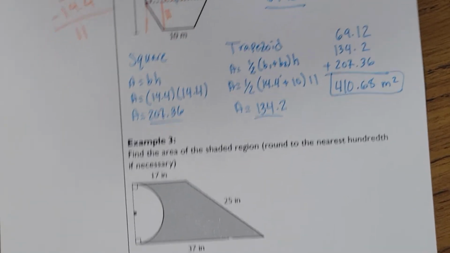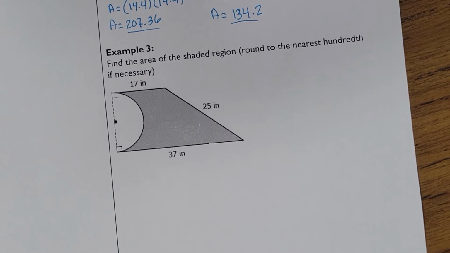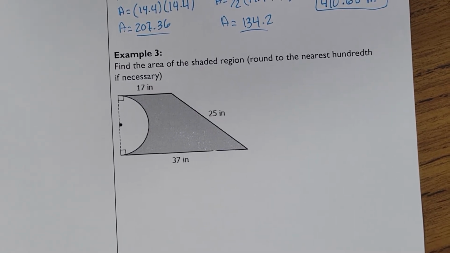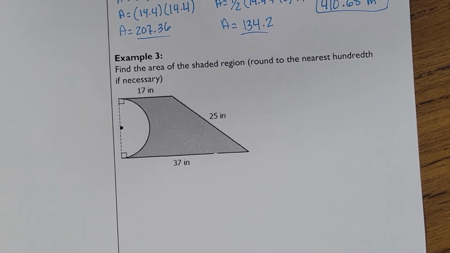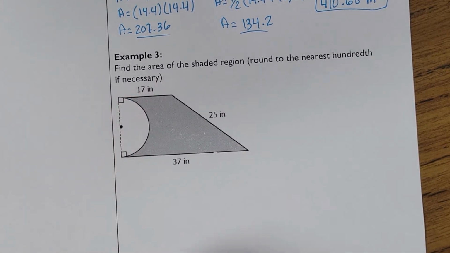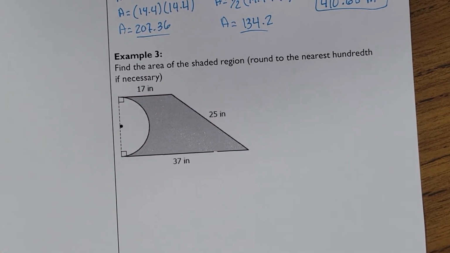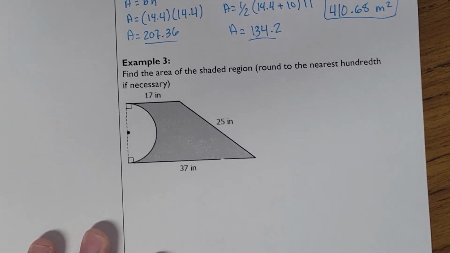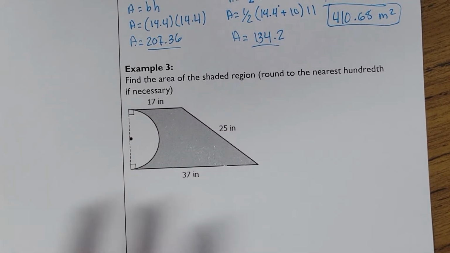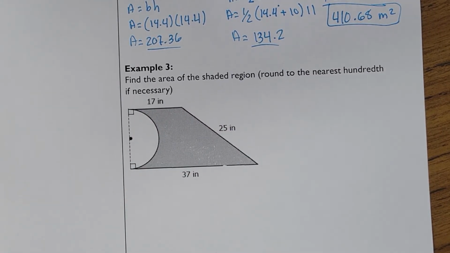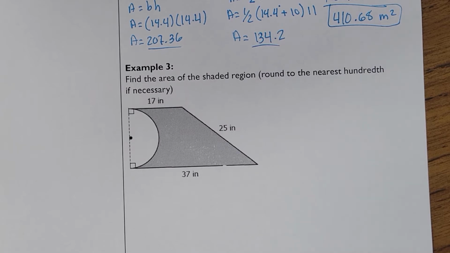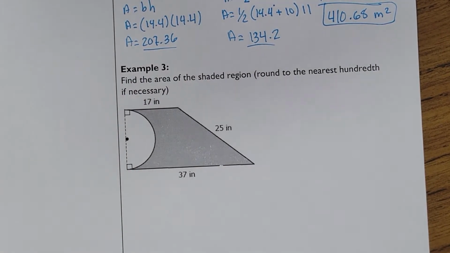All right, bringing it in for the last example in these notes. Example 3, this one looks a little bit different. It says find the area of the shaded region to the nearest hundredths, and they have an unshaded part. So instead of adding in this problem, we have to subtract the part that we don't need. So you can see here we've got a trapezoid with a little semicircle cut out of it.